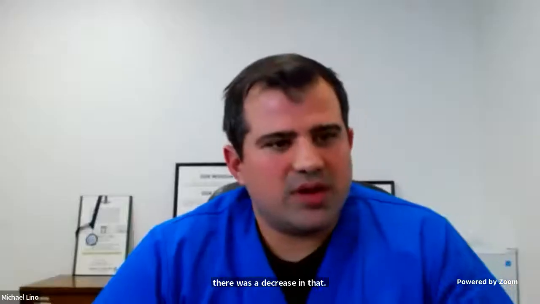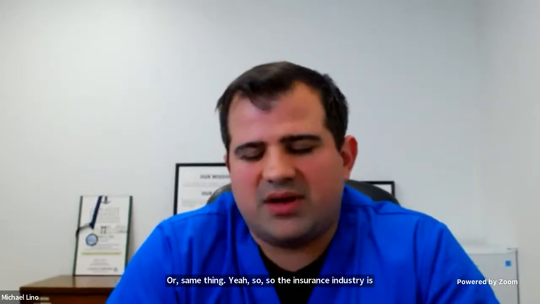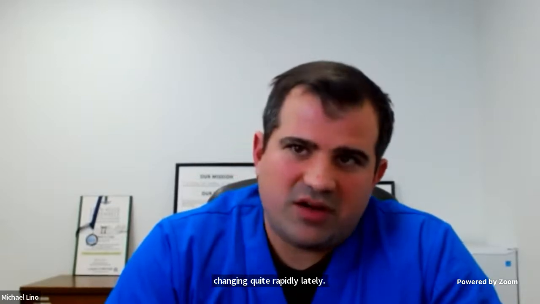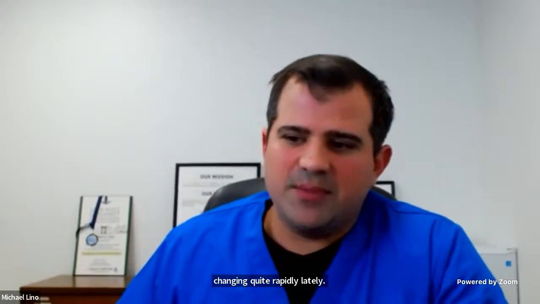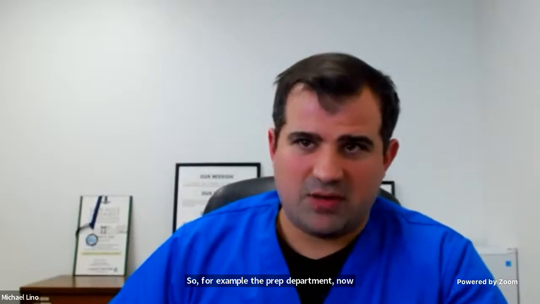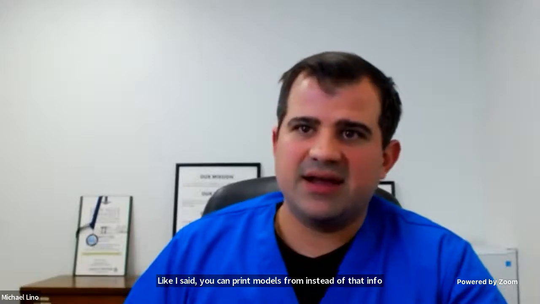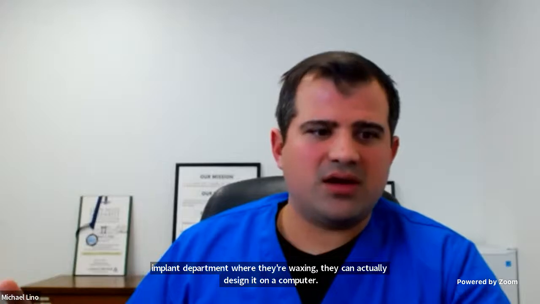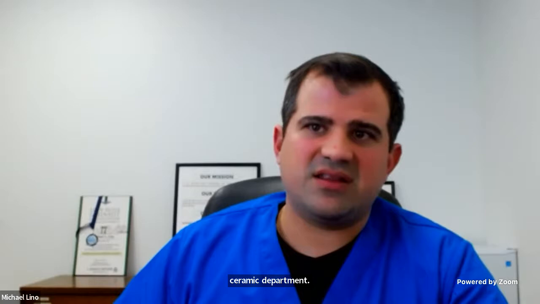Yeah, so the industry is changing quite rapidly lately. From traditional impressions in the dental office, they can now use cameras to scan, through to what we're doing. For example, in the prep department, you can print models. Instead of the implant department waxing, they can design it on a computer. The only area that's still not digitalized yet is the ceramic department. They still need the finishing touch.